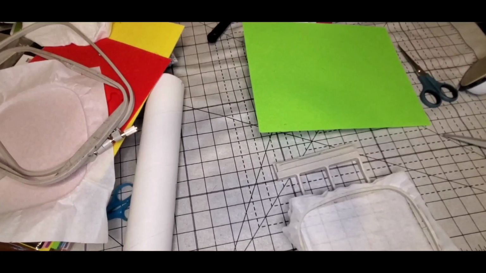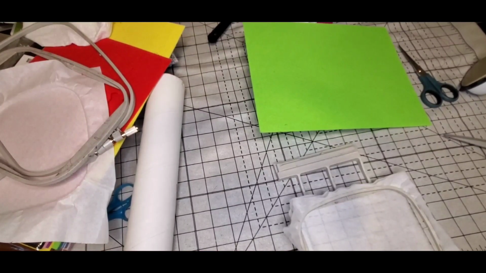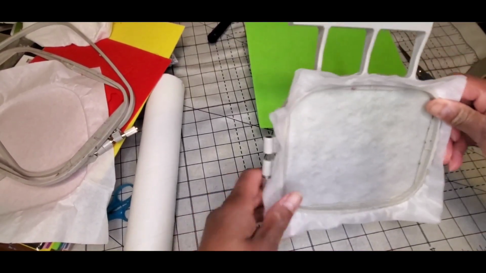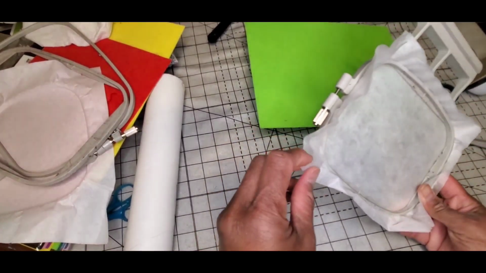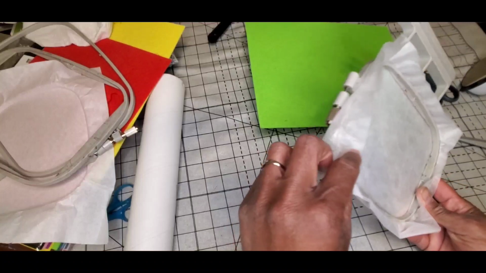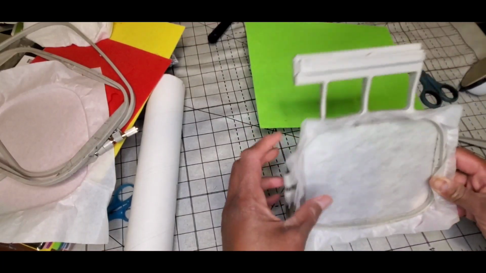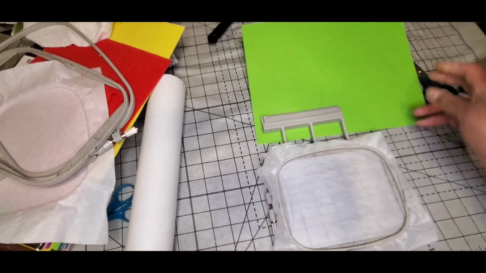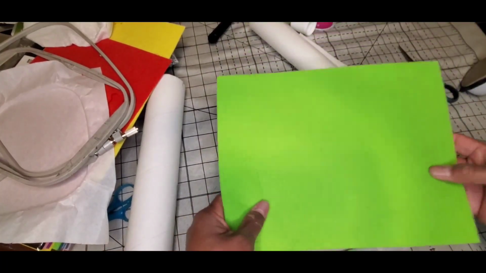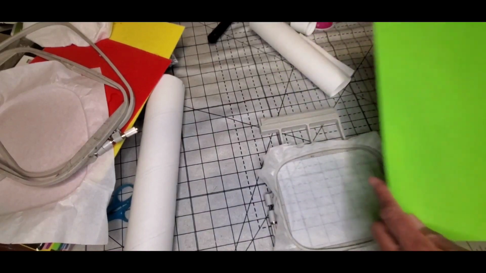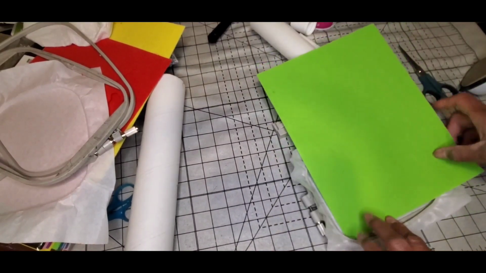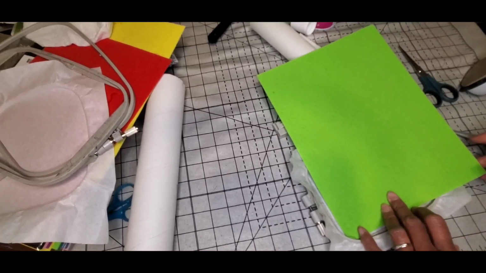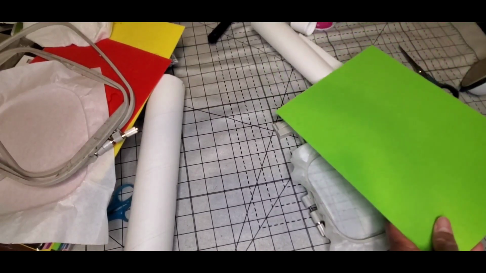Alrighty, so back to my messy craft table. I am using a 4x4 hoop today. I did hoop it with 2 layers of the Vilene water soluble stabilizer, so there are 2 layers there. And then I'm going to be using this stiffened craft felt that I got from Amazon. I will try to find a link, of course, and I will put it in the description box.